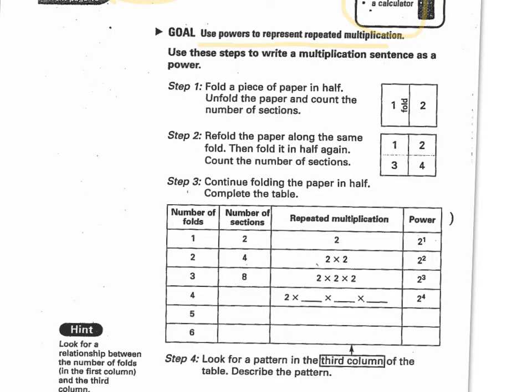If you take a piece of paper and fold it in half, you will get two pieces. If you take that paper and fold it again, so you've folded it twice, and open it up, you will have 4. If you were to take that paper and fold it a third time, you will have 8. You can pause the video at this time if you'd like to try it.